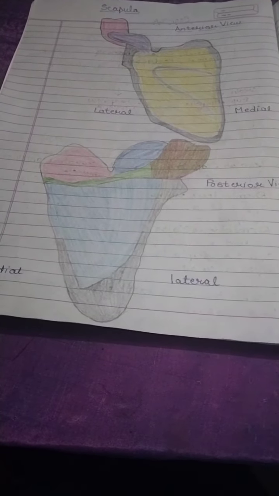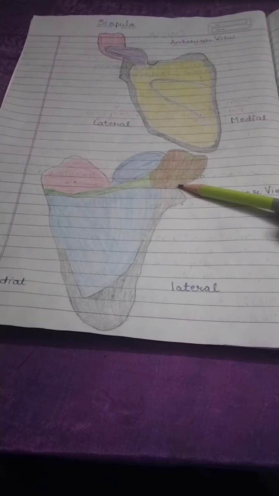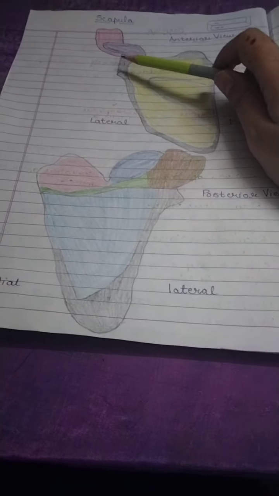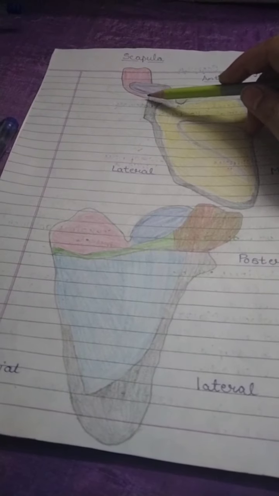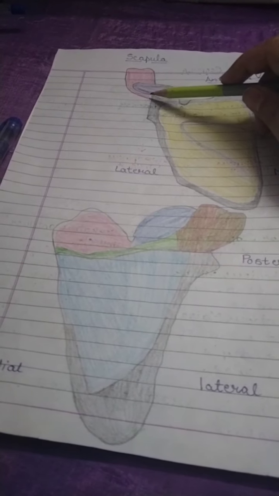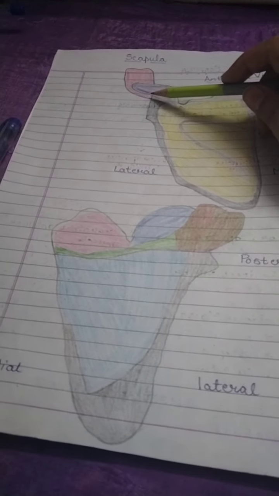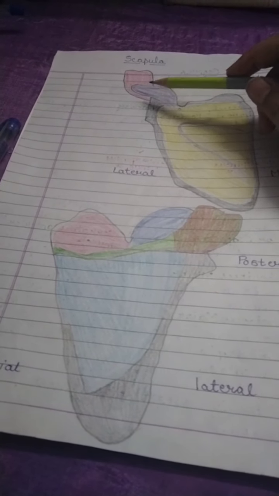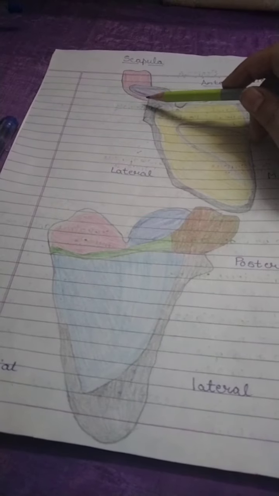Now let's talk about glenoid cavity. You can see in anterior view this is the glenoid cavity, and in the posterior view this is the glenoid cavity. This glenoid cavity has tubercles. The tubercle which is present on the upper part is supraglenoid tubercle and has the attachment of the long head of the biceps brachii.